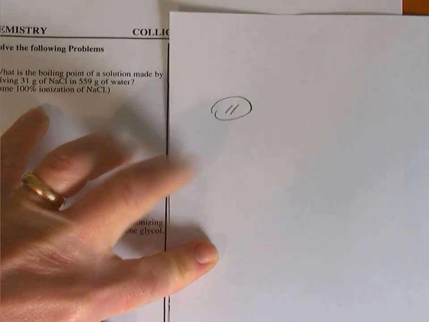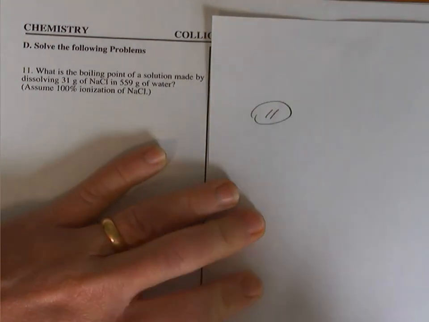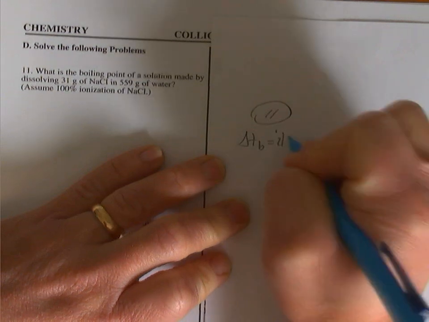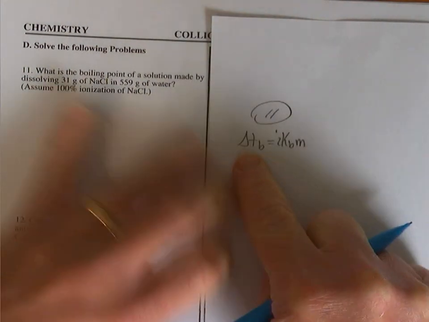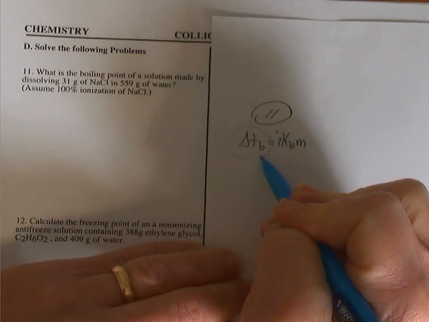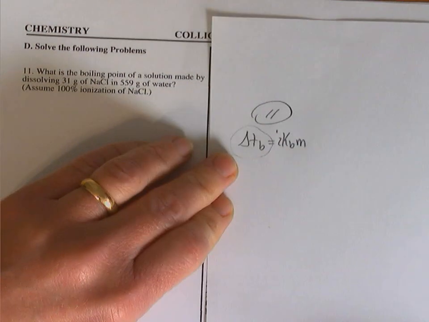What is the boiling point? Immediately I know delta Tb equals the Van't Hoff factor times Kb times m. If it's asking for the boiling point, I'm going to have to find the change in the boiling point and then apply the change to the pure solvent boiling point.